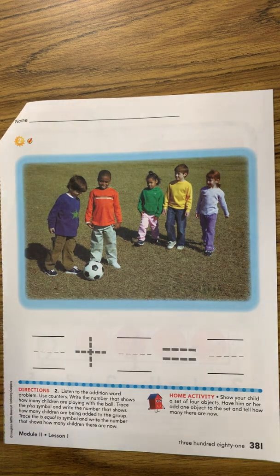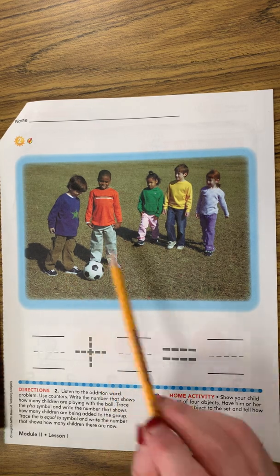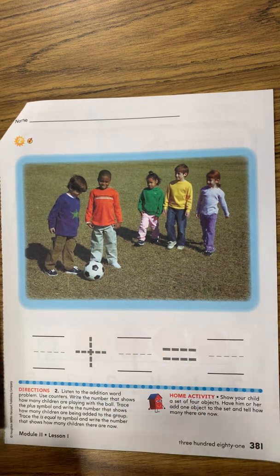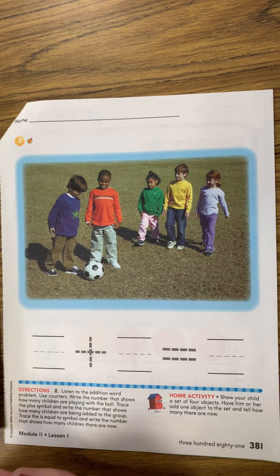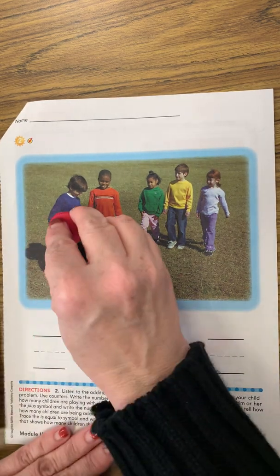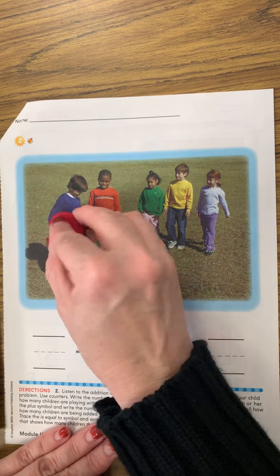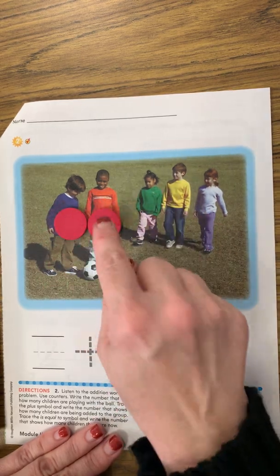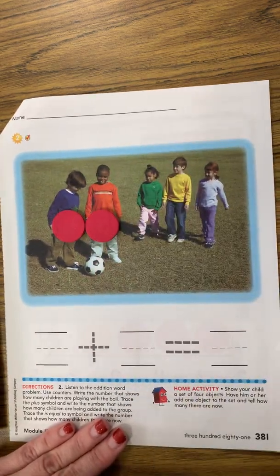Move my book so I can read the problem. 2 children are playing with soccer balls. 3 children join them. How many children are playing with a soccer ball now? All right, how many children are playing with the soccer ball? 2. And I'm gonna leave that there.